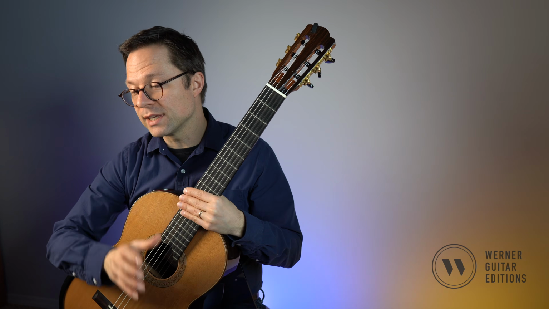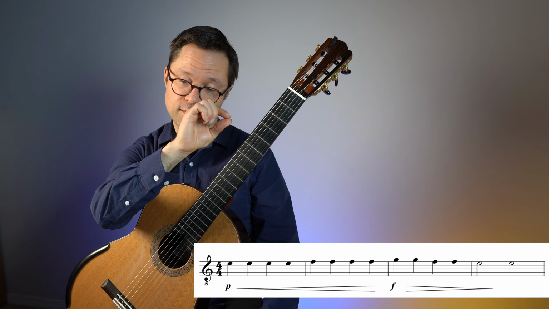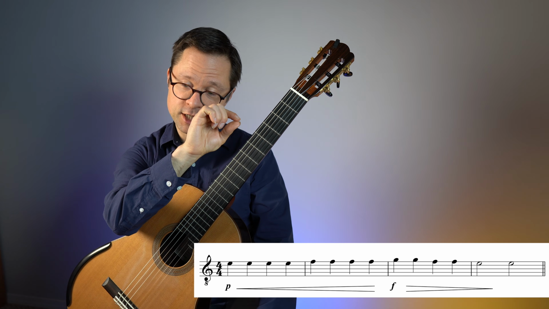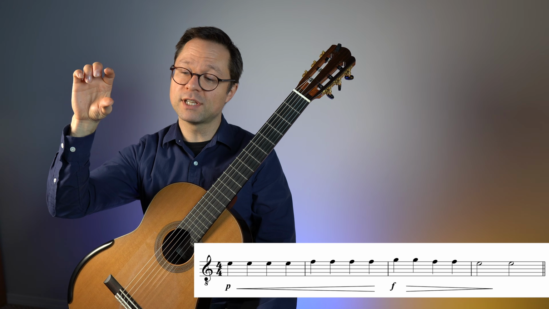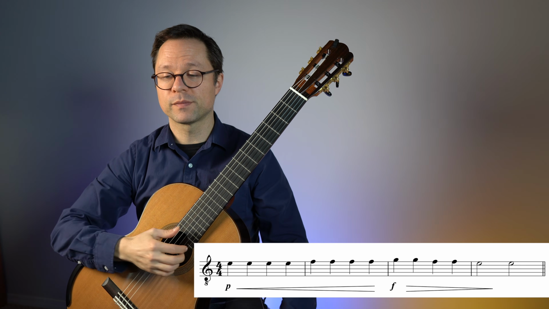There are 2 examples in my book, so let's take a look at those. The first one includes a crescendo from piano all the way up to forte, and then a decrescendo from forte down to piano.